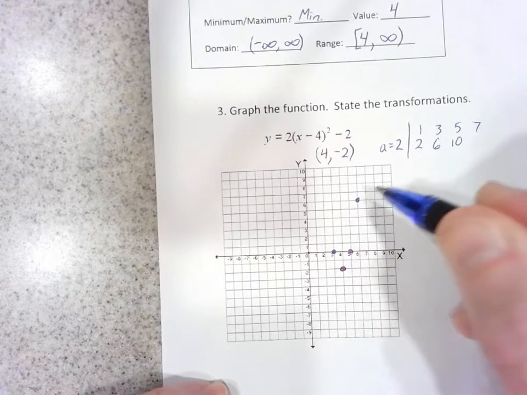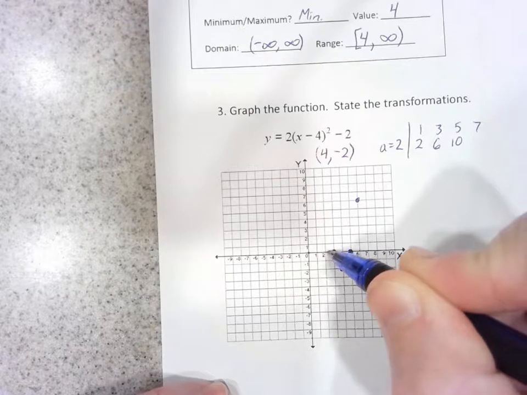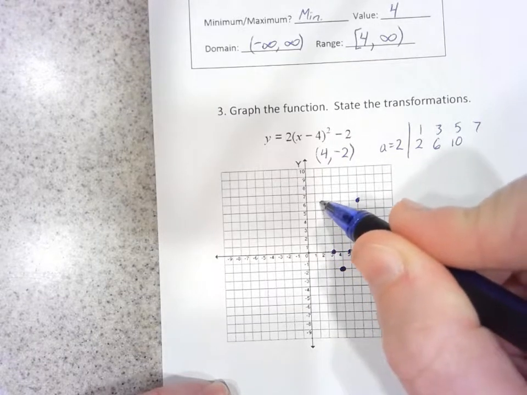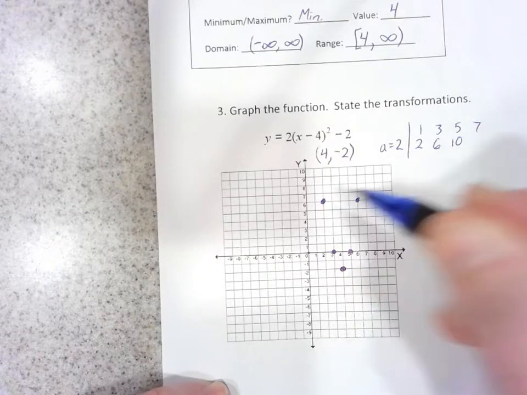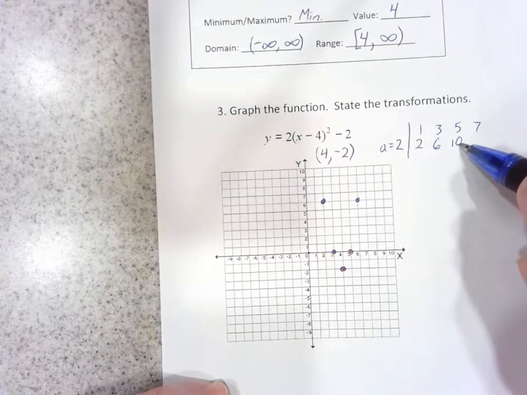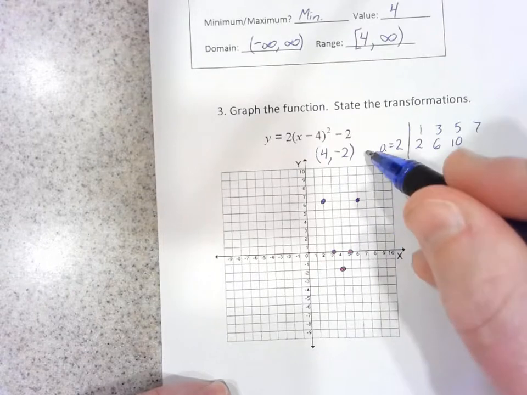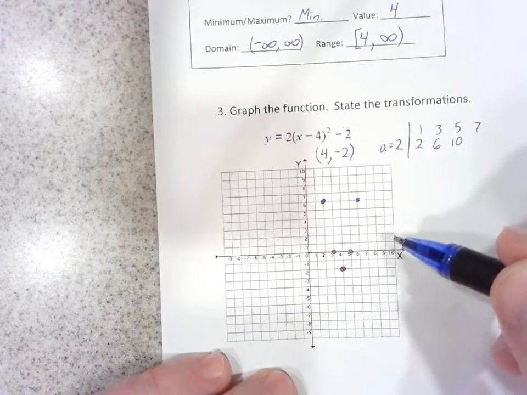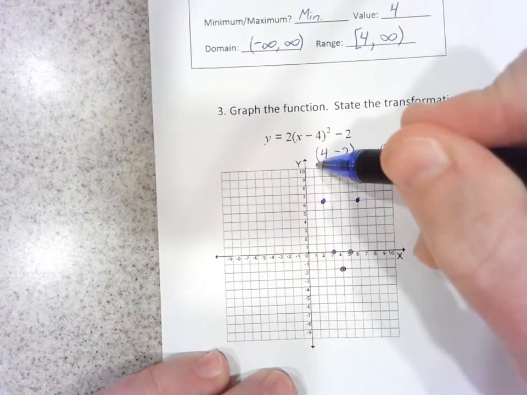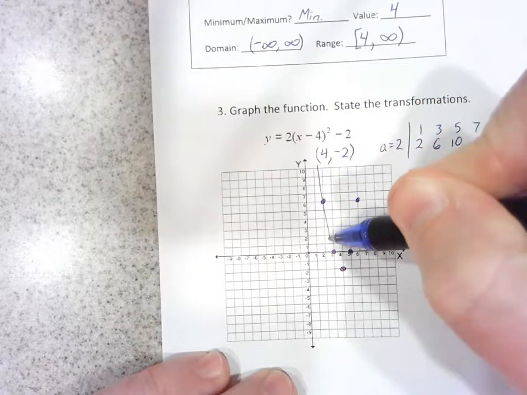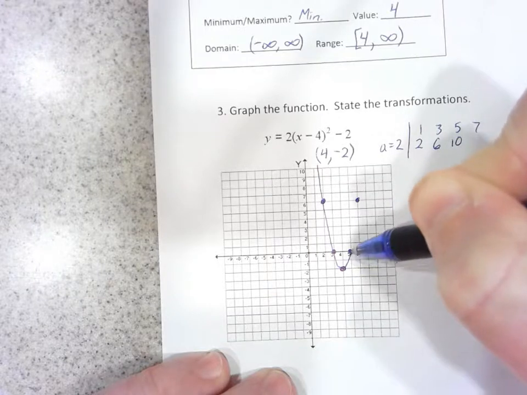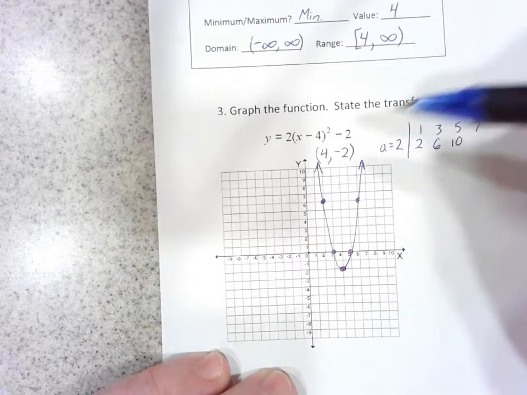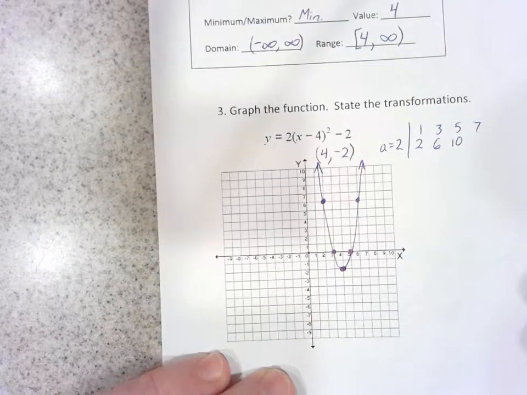Do the same thing to the left. Left 1, up 1, 2, 3, 4, 5, 6. The next time I go right 1, I'm going to go up 10. Well, that's going to go well off the graph, so I'm going to stop with these 5 points and then try and draw as smooth of a curve through those points as I can, trying to make the bottom of the curve rounded. And there is the graph.